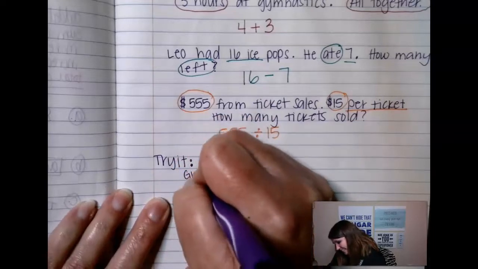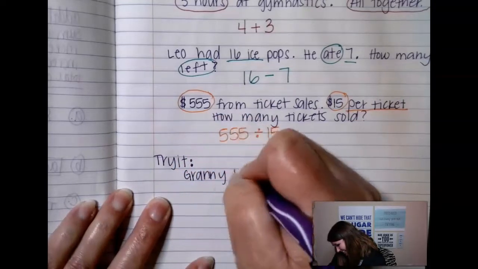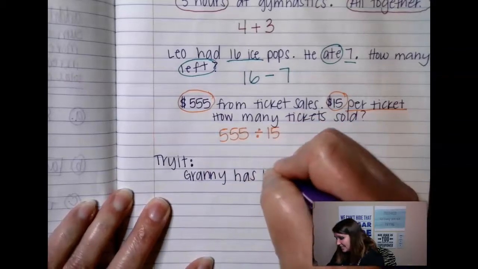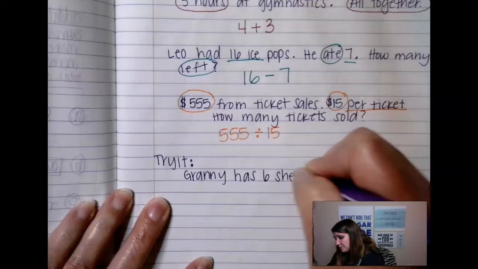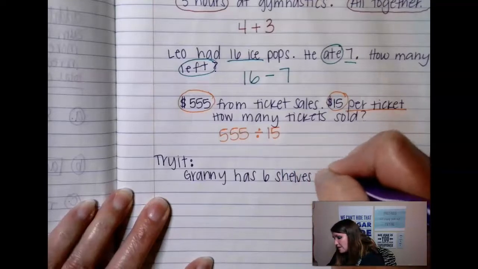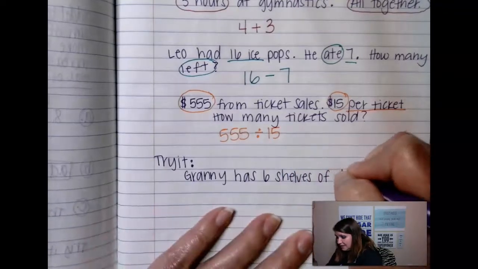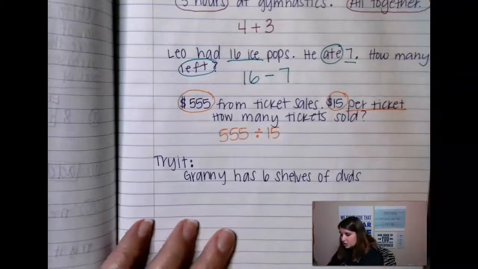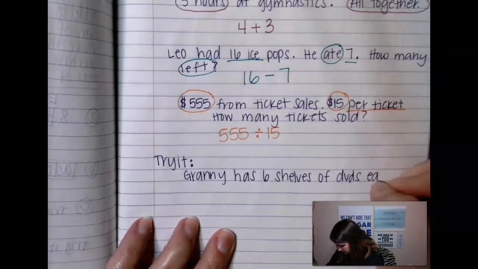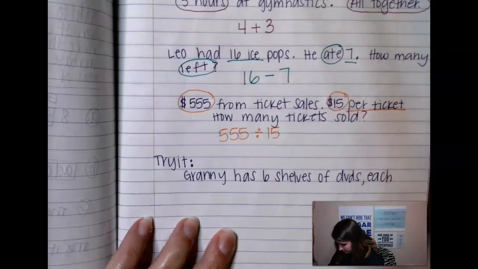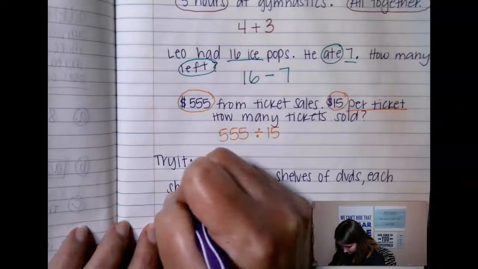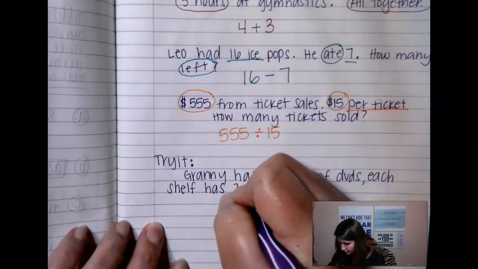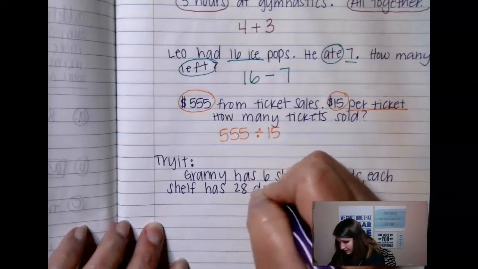Granny has 6 shelves of DVDs. Each shelf has 28 DVDs.